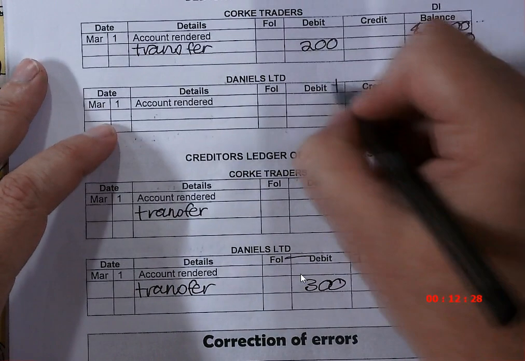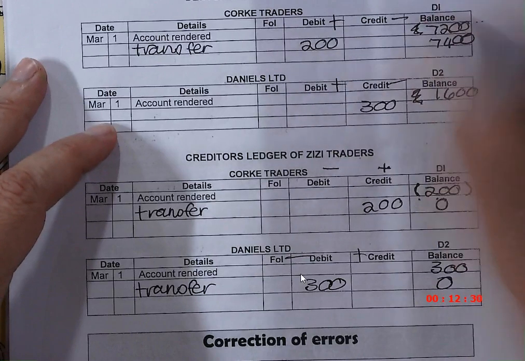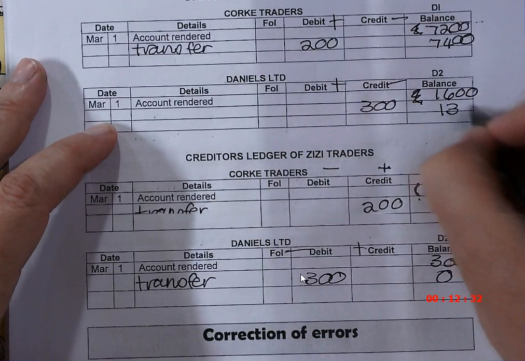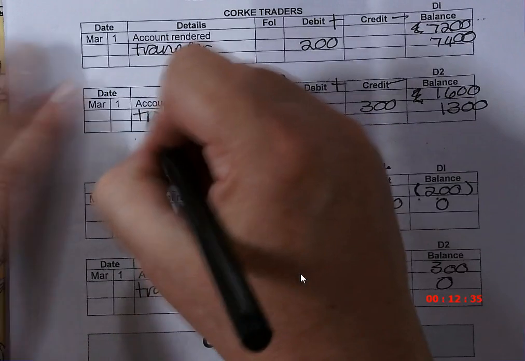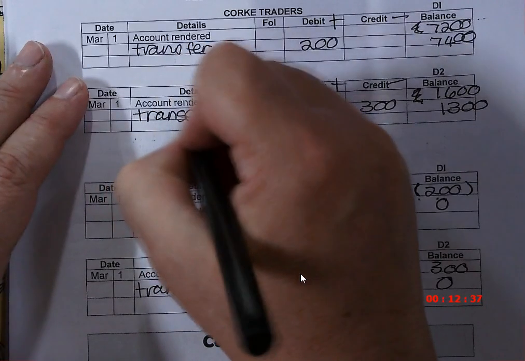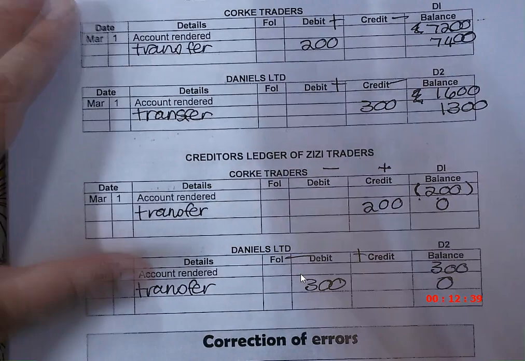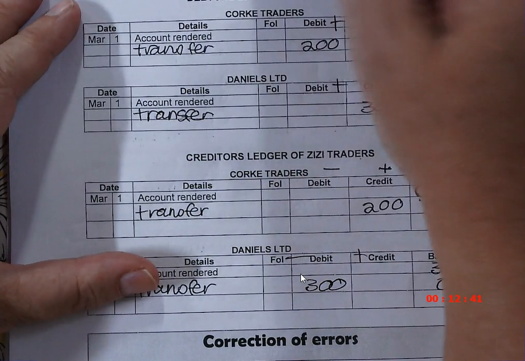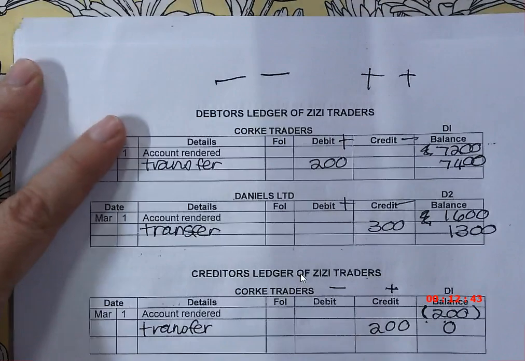Remember what I said, the signs will always be the same for both. It's always minus, minus, or plus, plus. They never mix the two. Is everybody sharp?